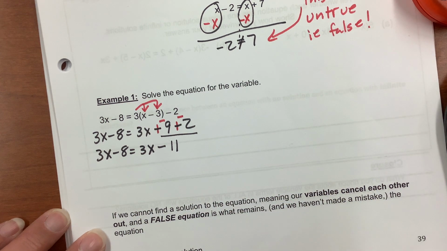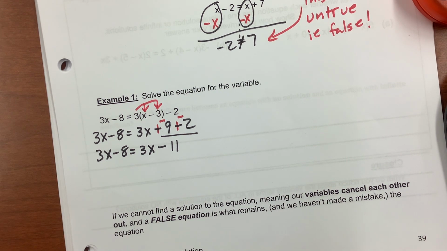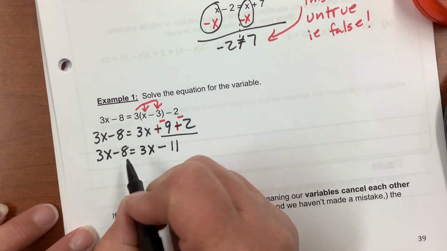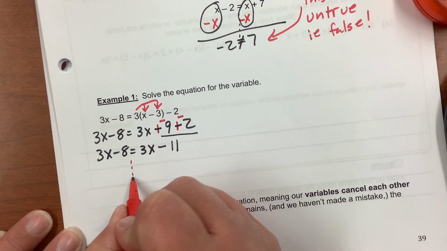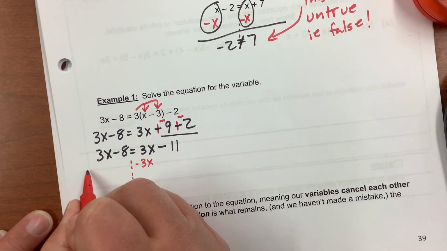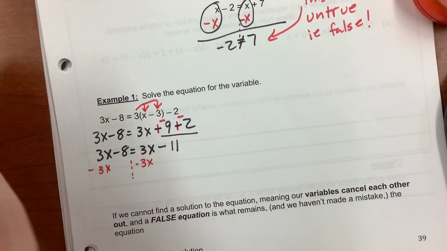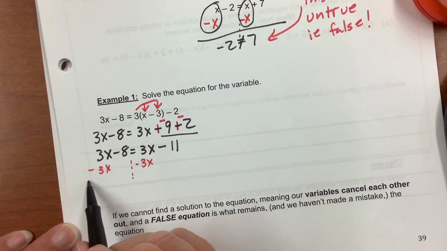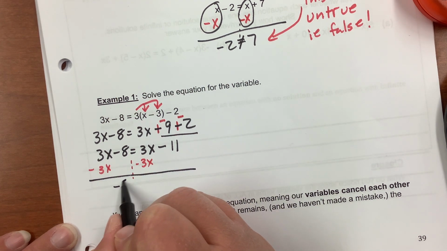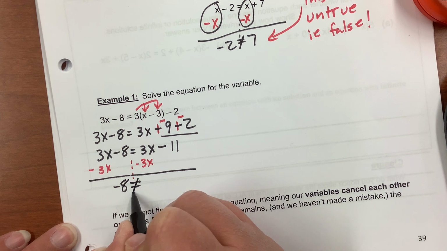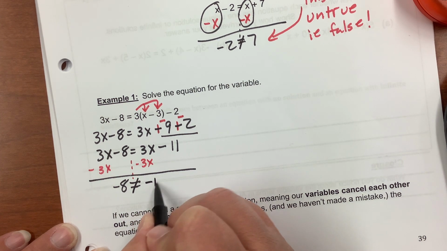Oh dear, I think it's going to happen again. If I subtract the variable, I'm going to have negative 8 equals negative 11. Here we go. Subtract the variable: negative 3x, negative 3x. And now I have another false equation. Negative 8 is not equal to negative 11.